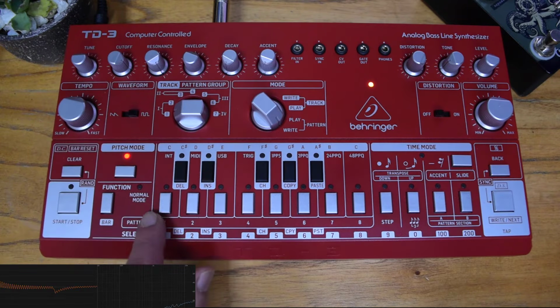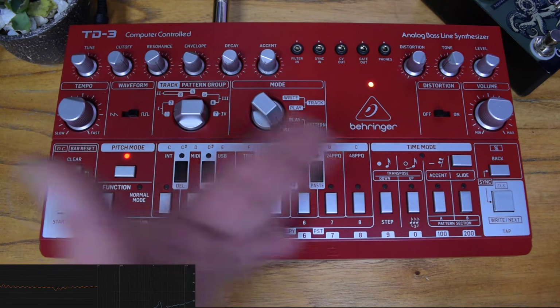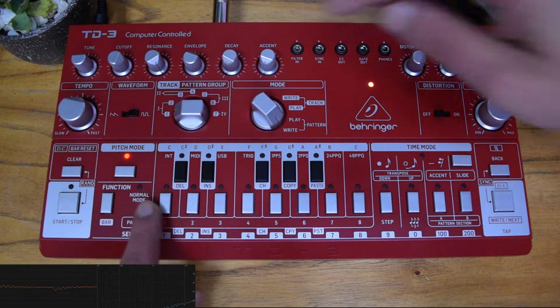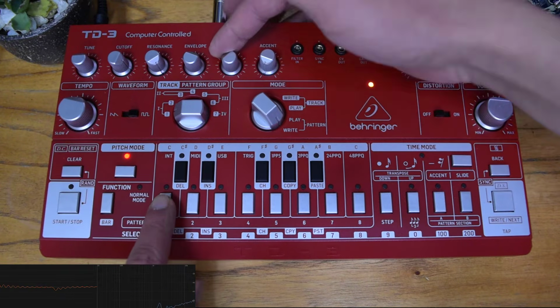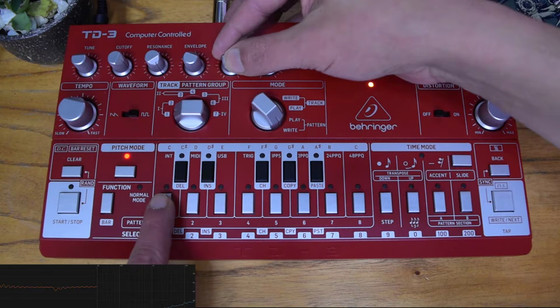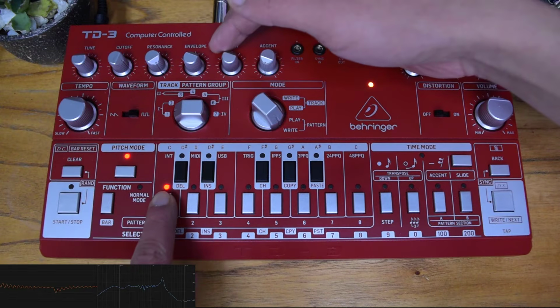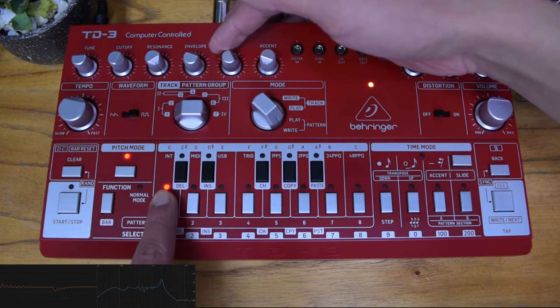Then you have the decay. Now the decay will decide how slowly we go back on that movement. So if I play something and I go up on the decay, notice that now it's moving much slower. It's taking a lot more time to go back.